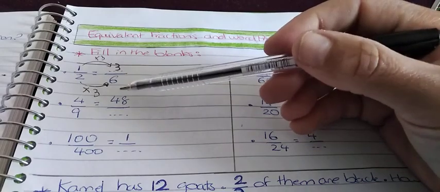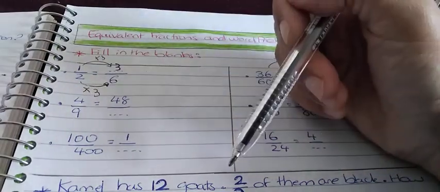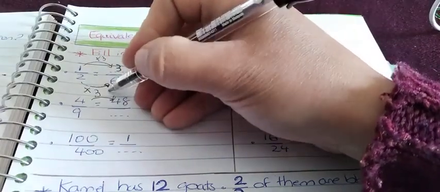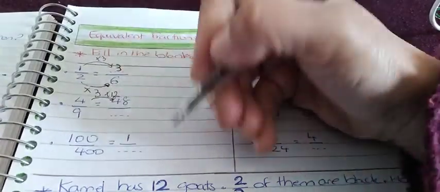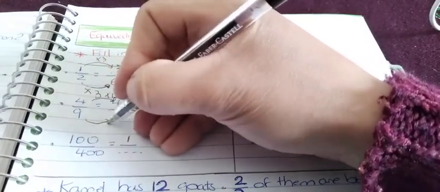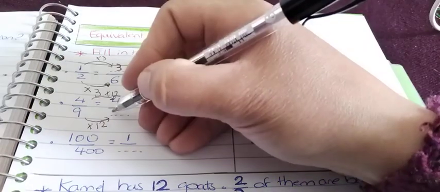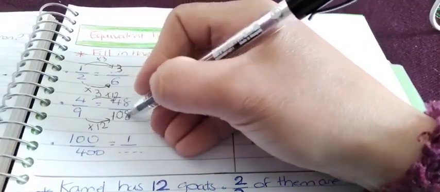4/9 equals 48 over what? So 4 became 48. We multiplied by 12. Okay? So we multiply the 9 by 12. So 9 times 12 equals 108.